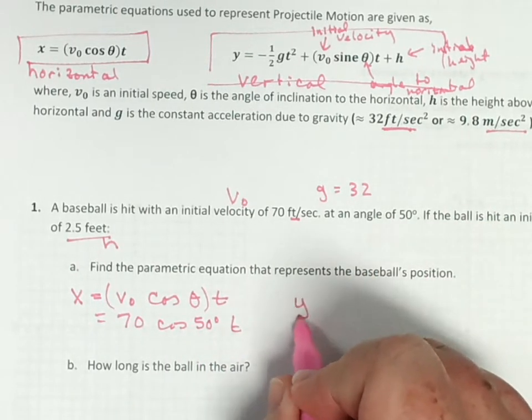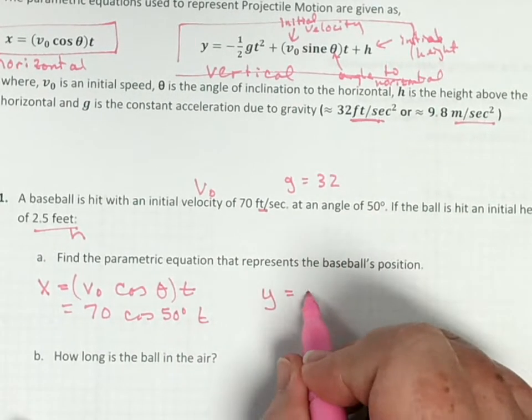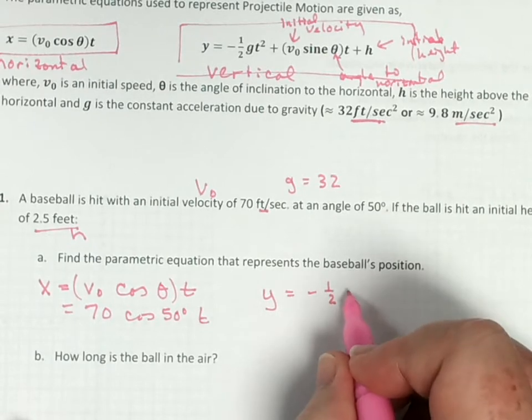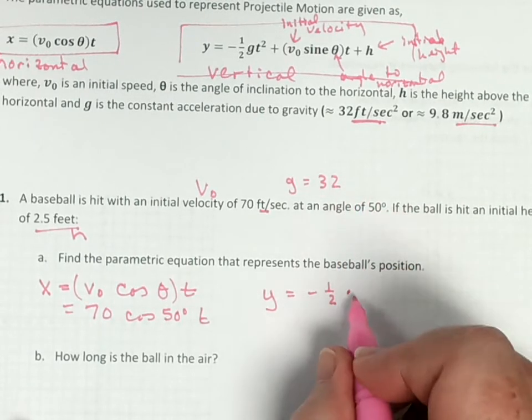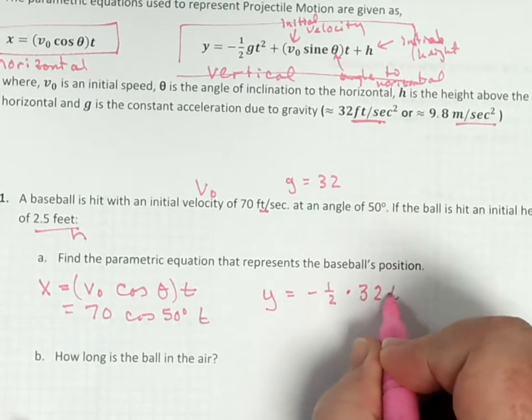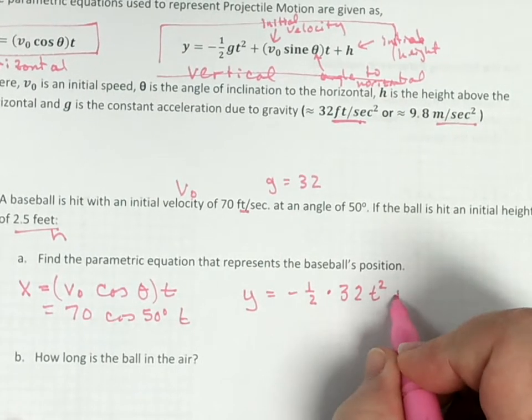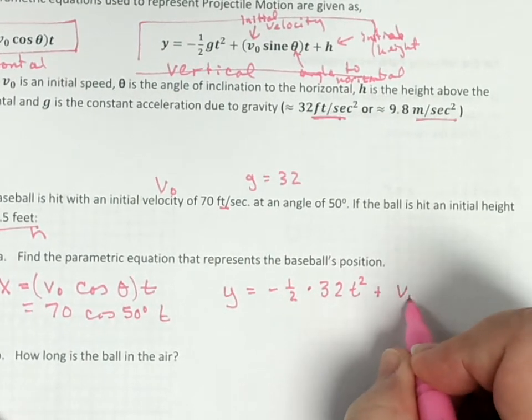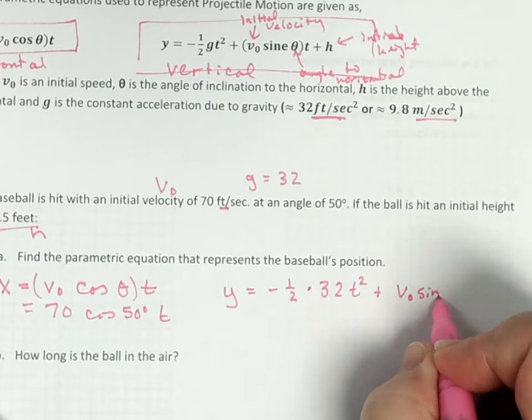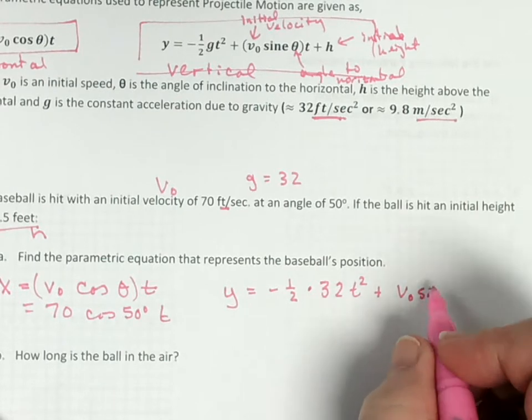Our vertical equation is going to be -1/2 times, we're going to use 32 times t squared, plus initial velocity times sine of theta.